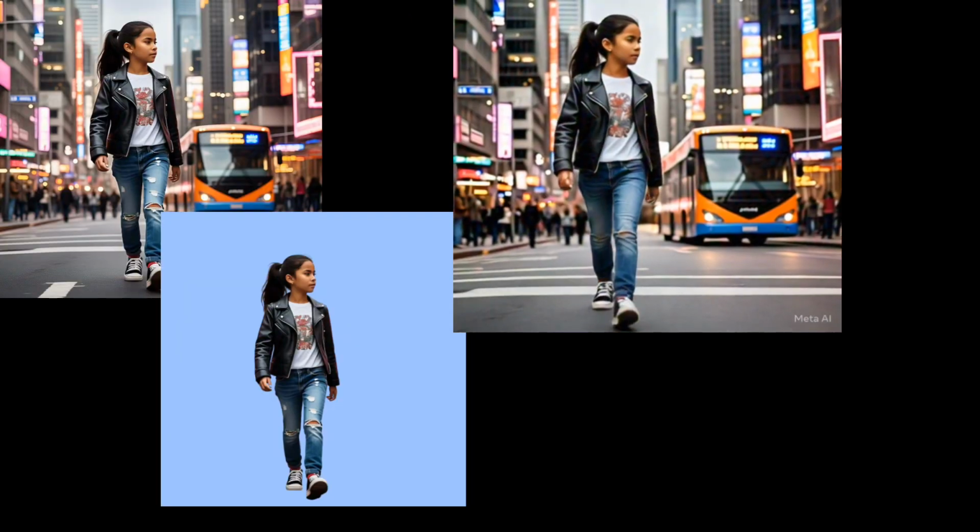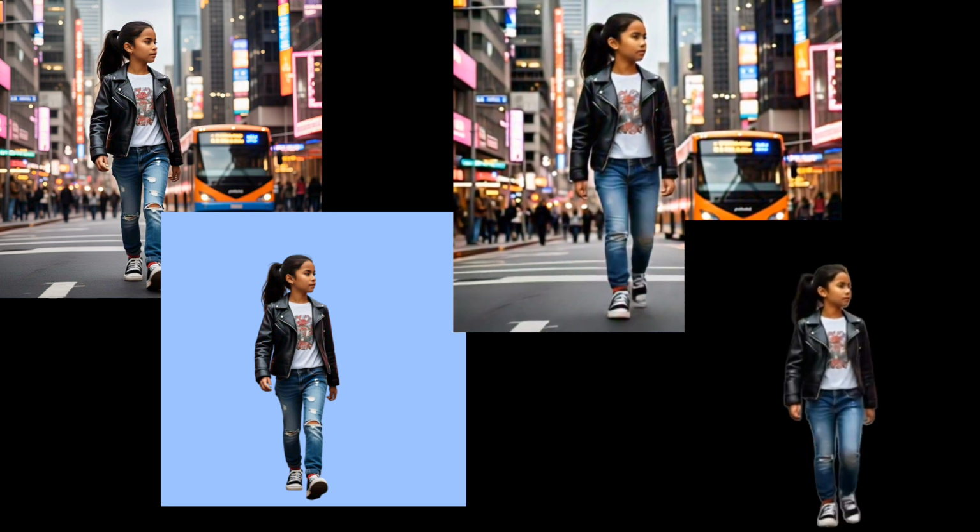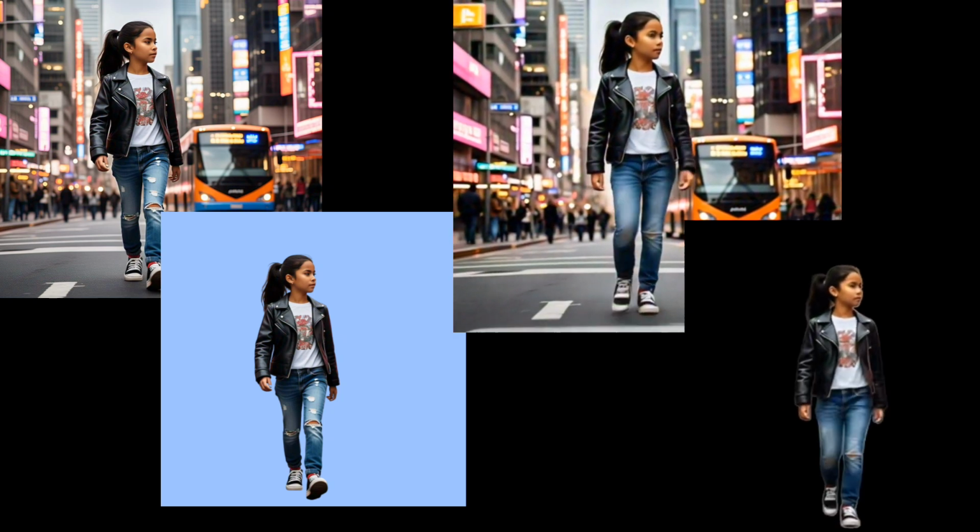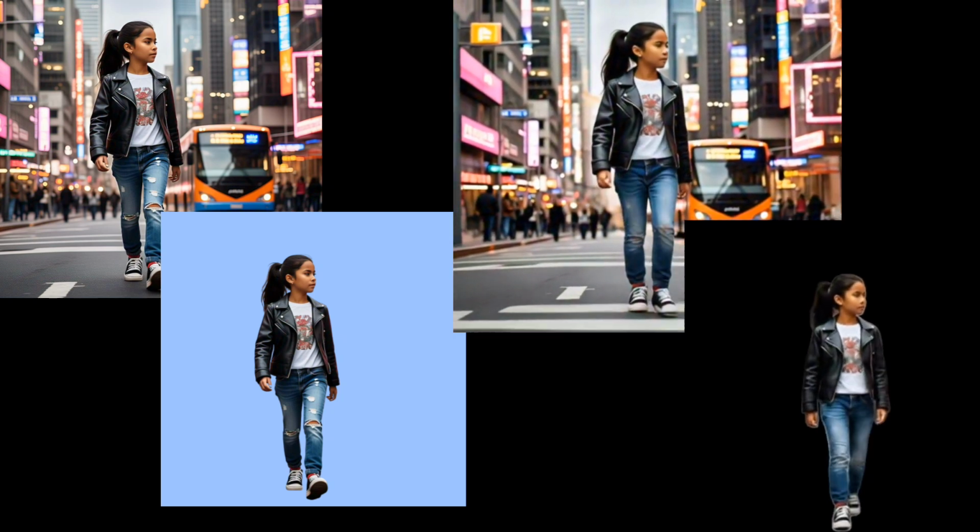Looking to remove the background from your photos or videos? You're in the right place. In this video, I'll show you an easy and unique way to make your backgrounds disappear.